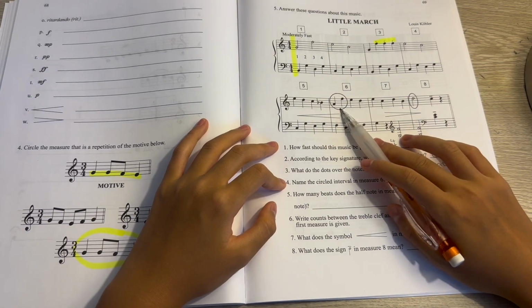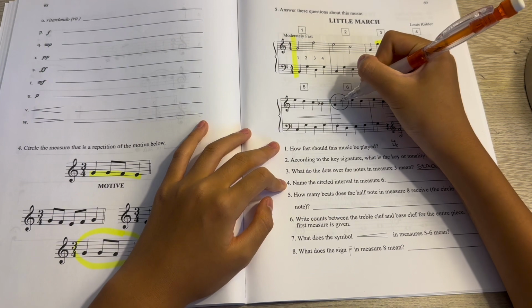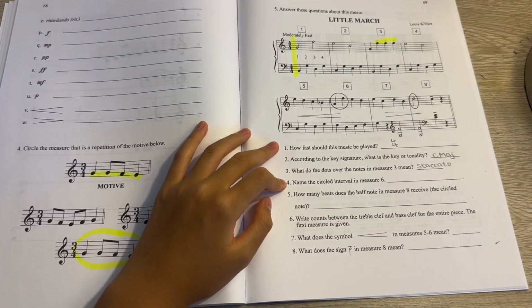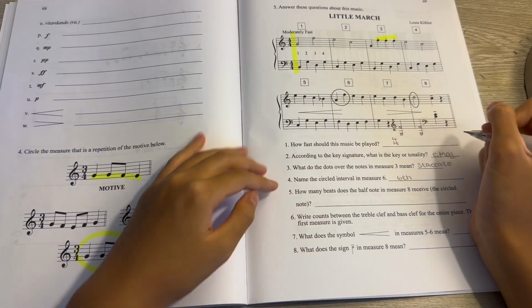Okay. Name the circled interval in measure 6. So in measure 6, we have that. What is the interval? Let's count. 1, 2, 3, 4, 5, 6. That is our 6th interval. So we're just going to write 6th.